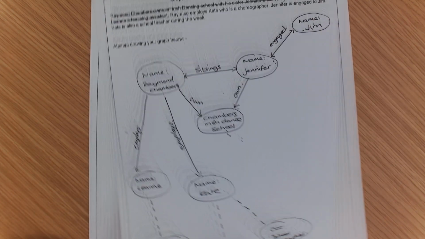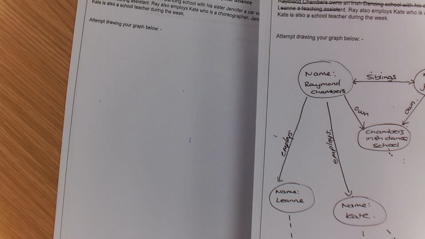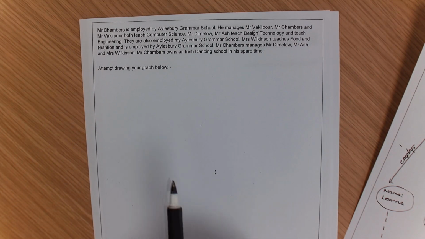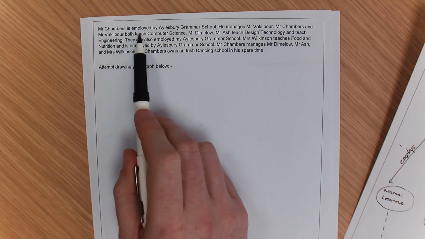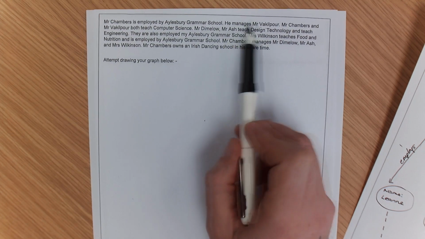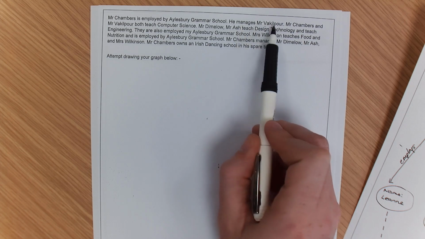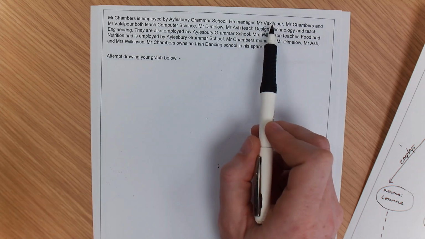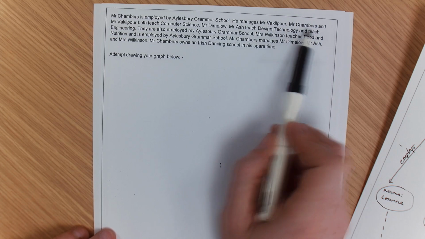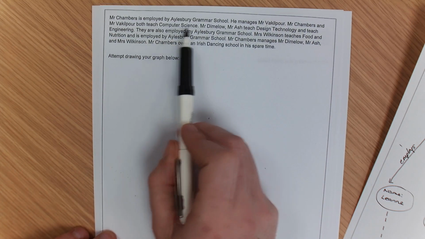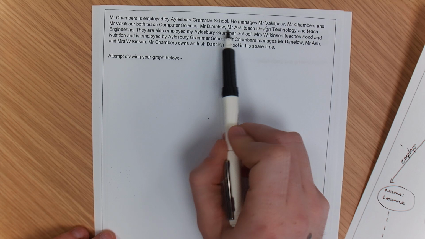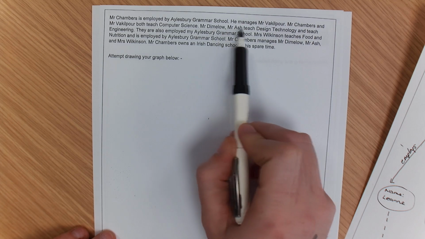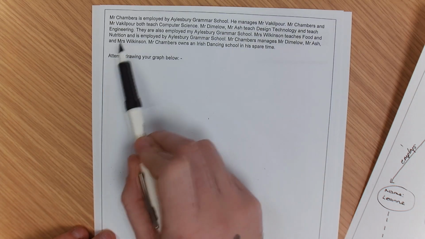Now on the back, there is a little bit of a more detailed one. So on the back, this is a bit bigger. So it says, Mr. Chambers is employed by Aylesbury Grammar School. He manages Mr. Vackelpaw. Obviously, I manage the computer science department, so I manage Mr. Vackelpaw. Mr. Chambers and Mr. Vackelpaw both teach computer science. Mr. Dimelo, I should say, and Mr. Ash teach design technology and engineering.